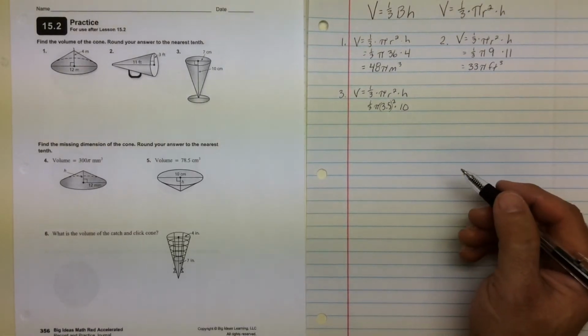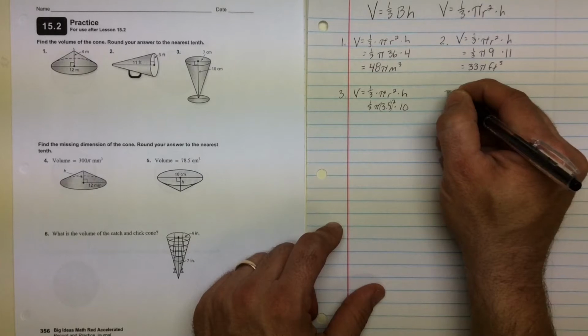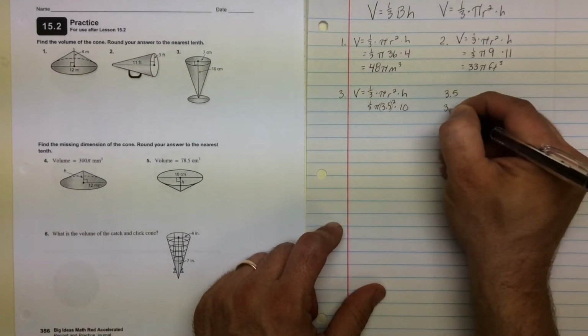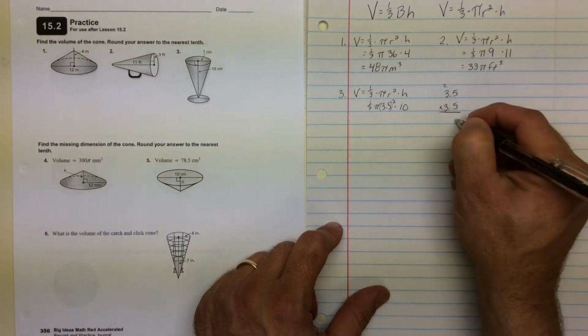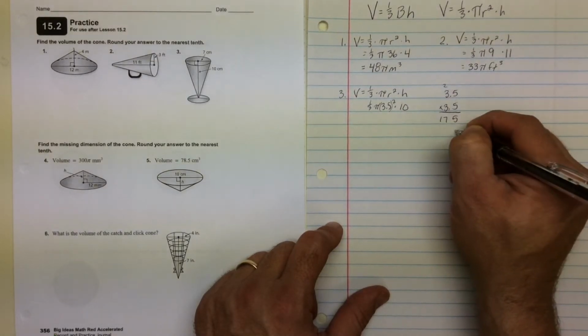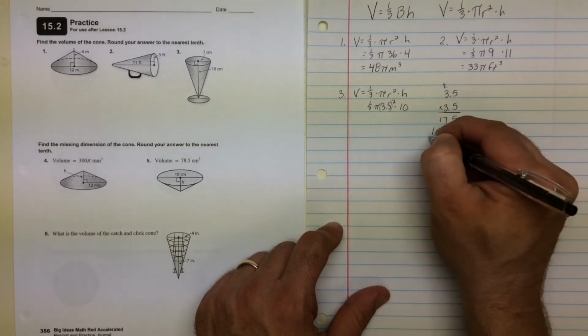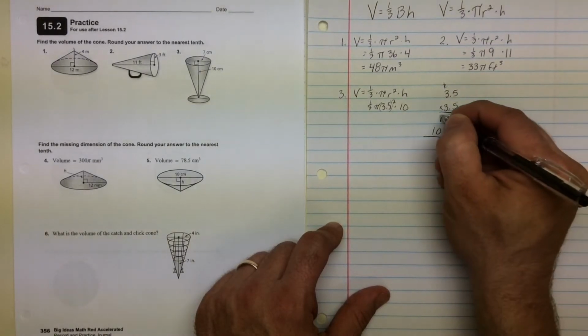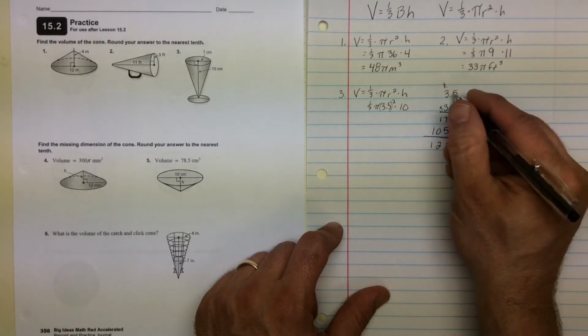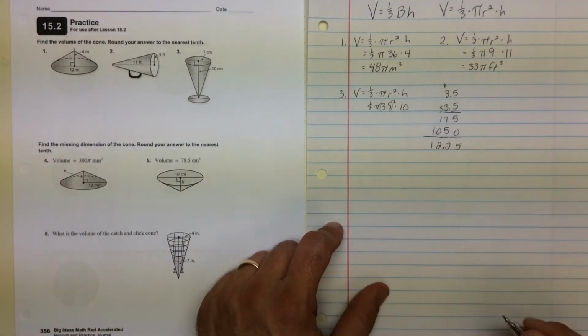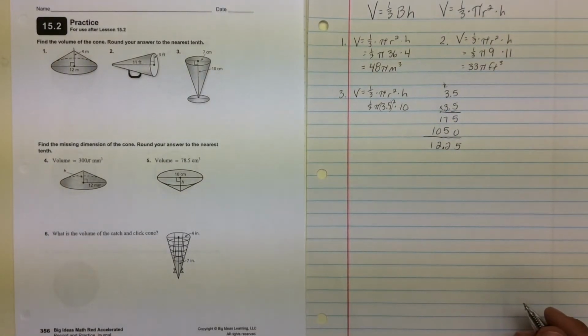I don't know what that is, so I'm going to have to work it out over here. 3.5 times 3.5 is 12.25, with two spots behind the decimal.